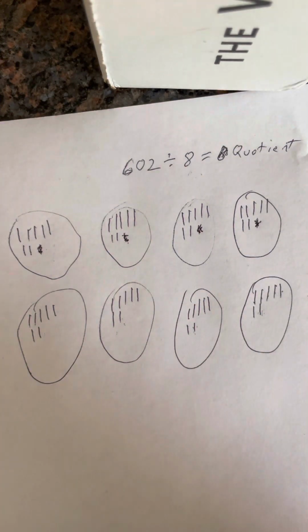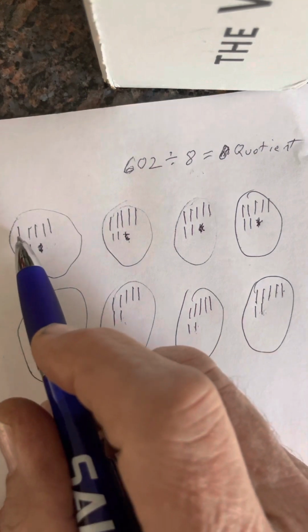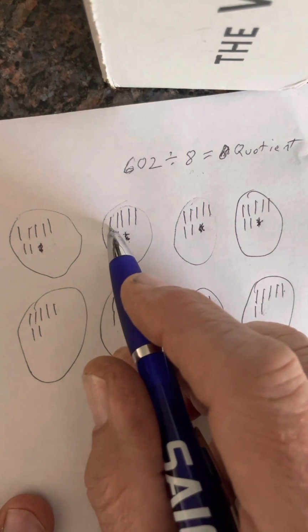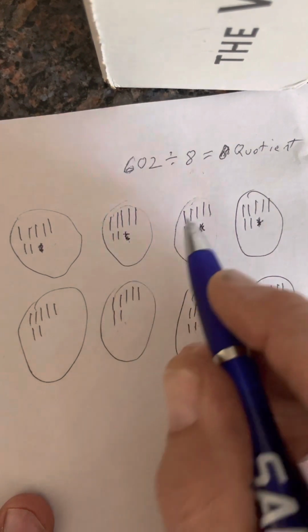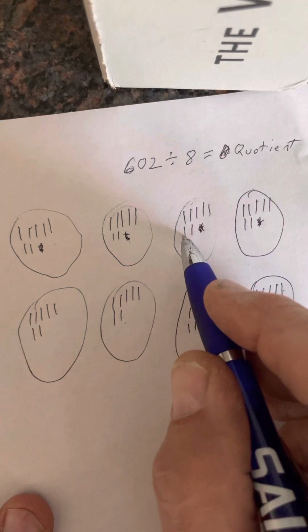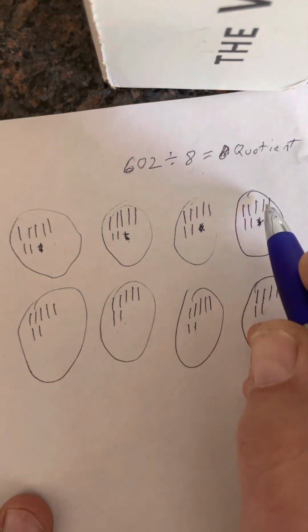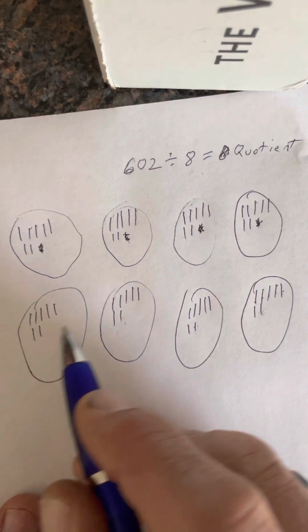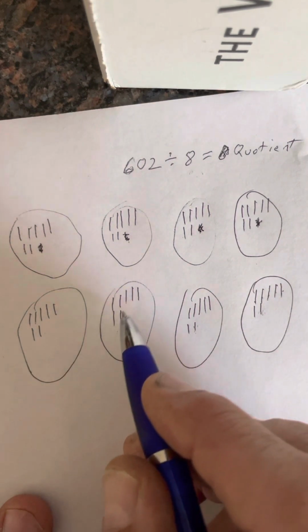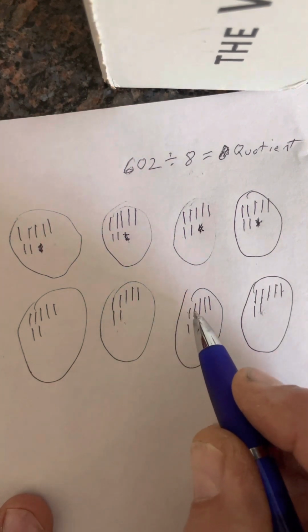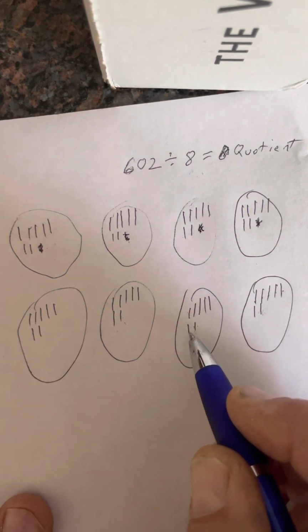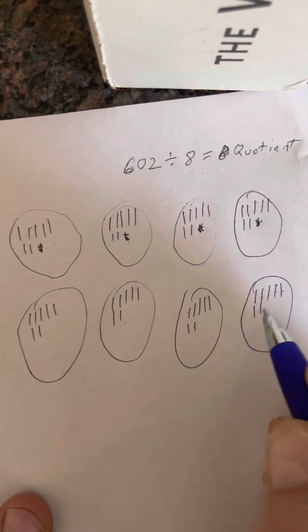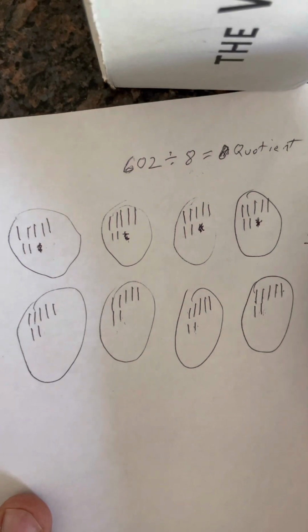And just to make sure that we're tracking, it's 1, 2, 3, 4, 5, 6, 7, 8, 9, 10, up through 56, 560.